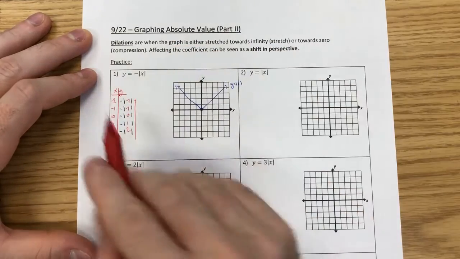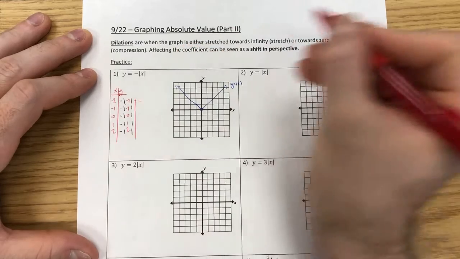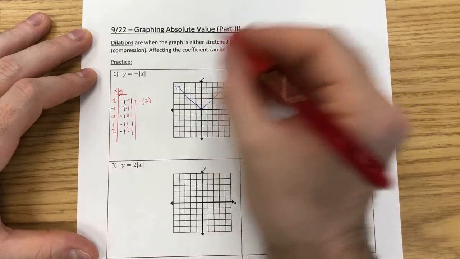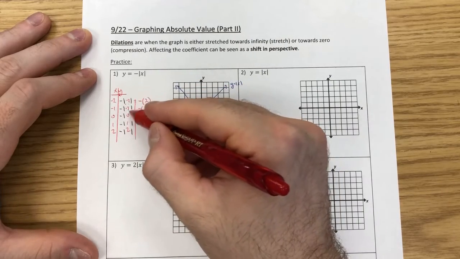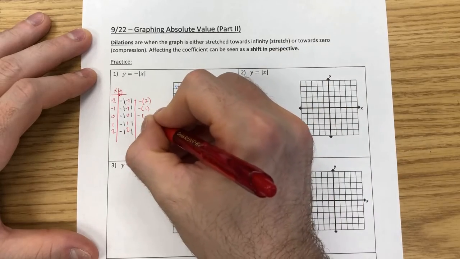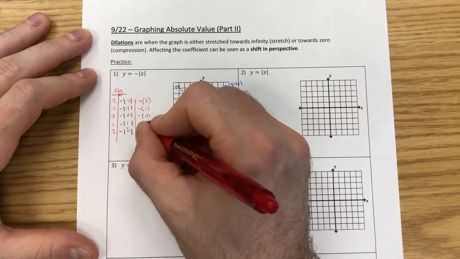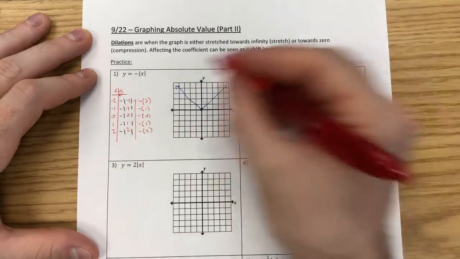After my first iteration, when I plug in the absolute value brackets, that negative didn't go anywhere. But my -2 did become a +2. And same thing with each one. My negative didn't do anything, but my -1 is now a +1. My 0 is still a 0. My +1 remains a +1, and my +2 remains a +2.